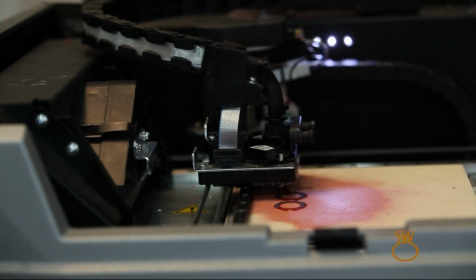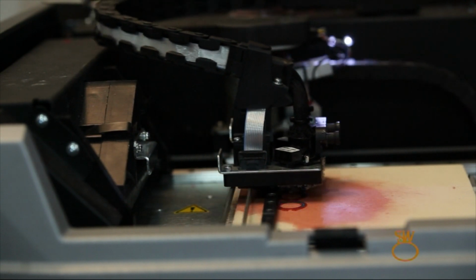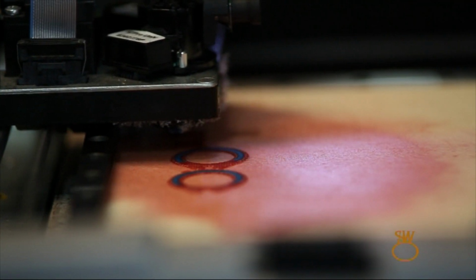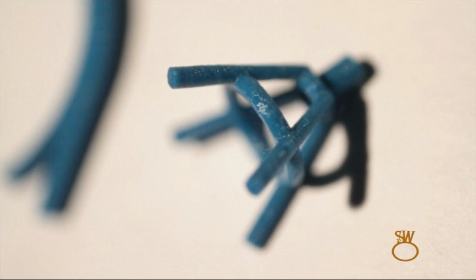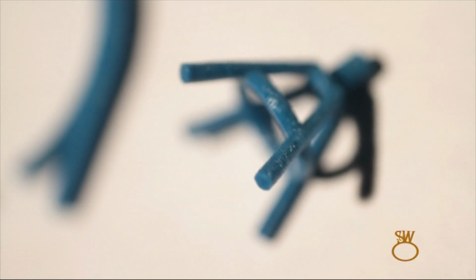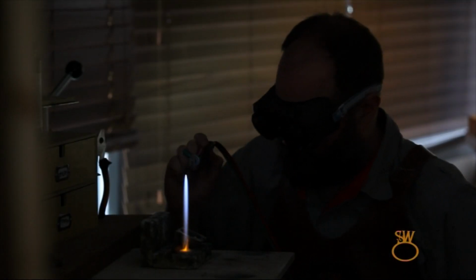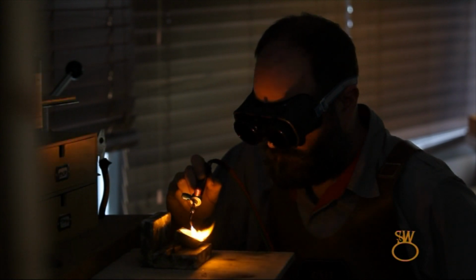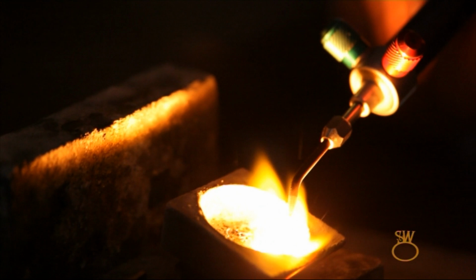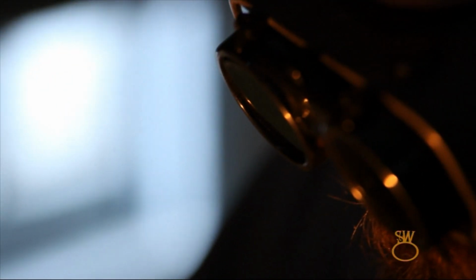One of the 3D printers produces a wax model. My other printer produces a plasticky resin. But essentially, they're both doing the same thing, producing a master pattern that can be burnt, that can disappear and leave behind a negative space that you fill with metal. It's an ancient technique. The Egyptians used it, the Chinese, everyone used it, but it just depends on the level of technology you're using.